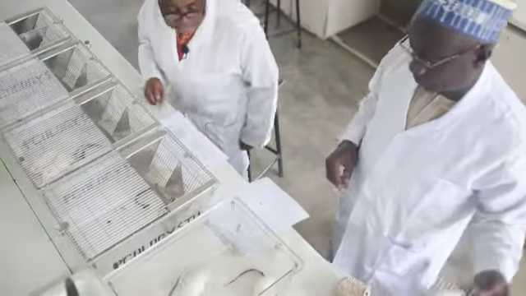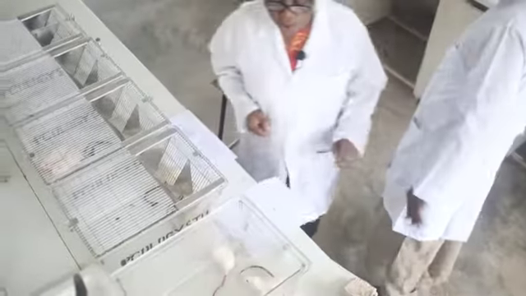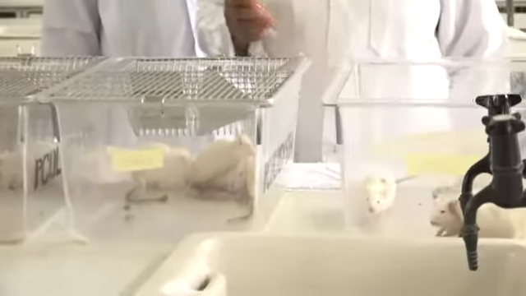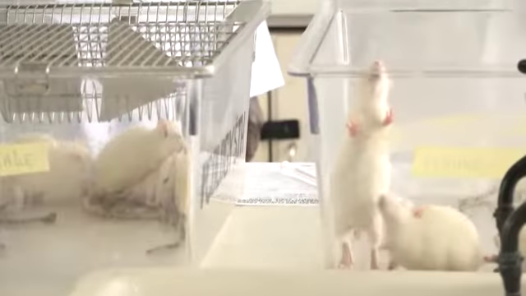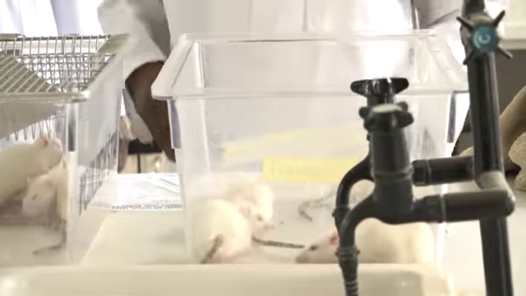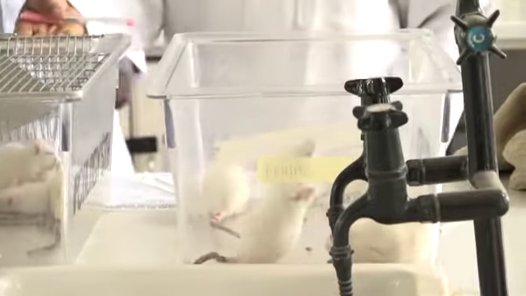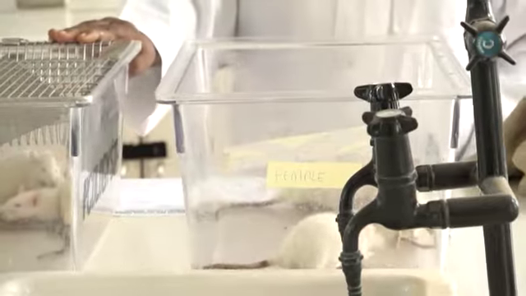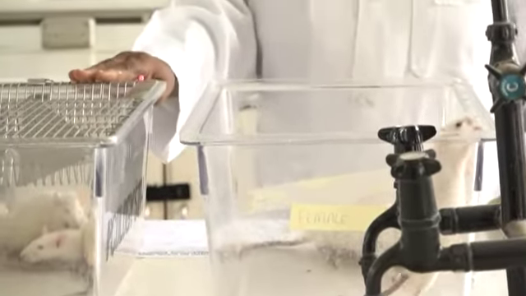Please write down the time now that group 1 animals have been injected or poisoned. Look, this rat is already showing signs of respiratory distress. He's finding difficulty in breathing and not knowing what to do. He's using the paws as if to scratch the nose area or the mouth area. Please administer to the... This group will receive normal saline. Is the group we are not poisoning at all.